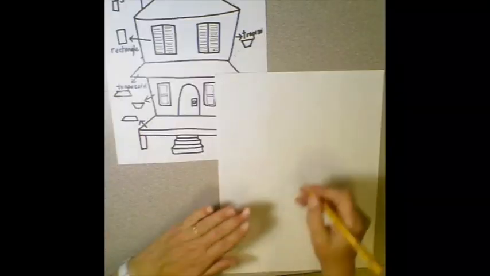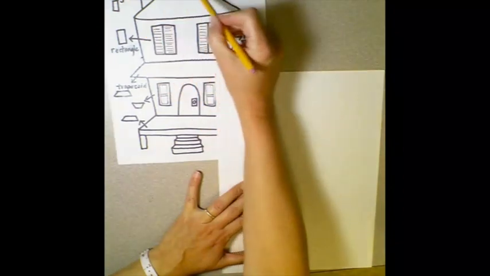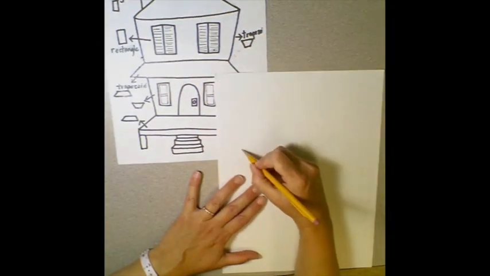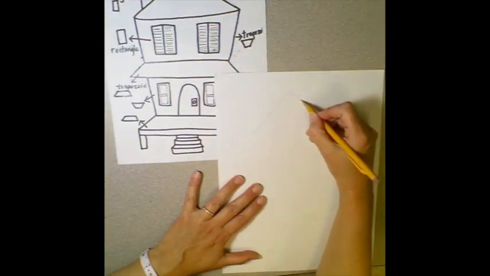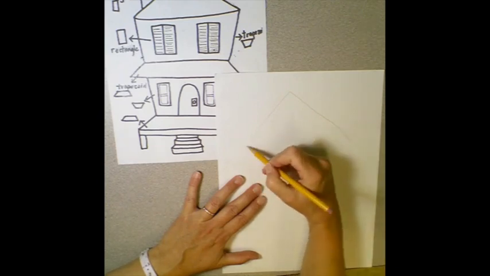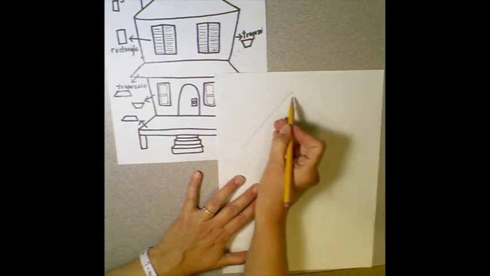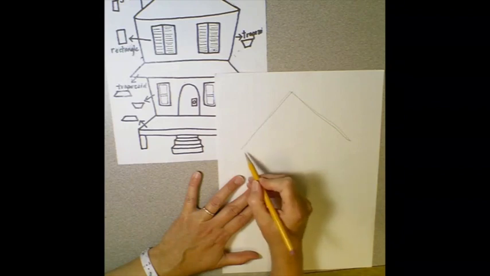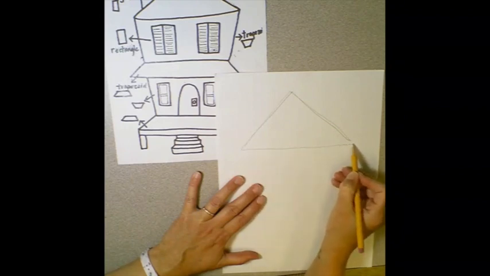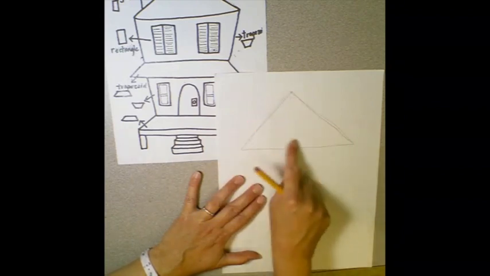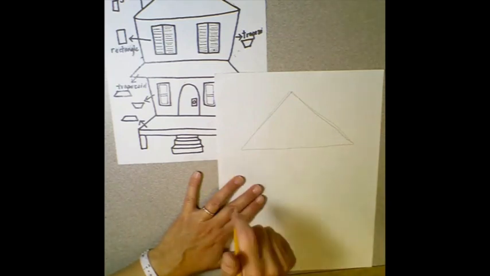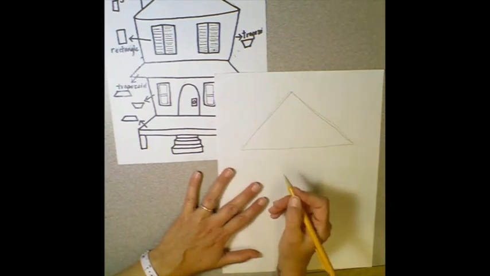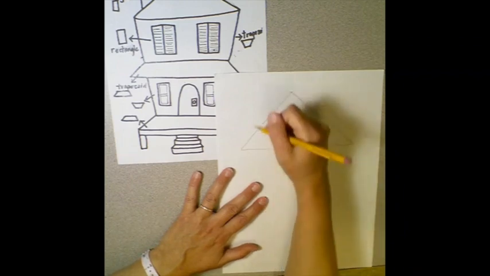If you look at my house reference sheet, when we begin drawing the house, the roof is going to be a triangle. You want to hold your paper vertically. Draw a triangle. I start light and then make things darker once I like my lines. The next thing I'm going to draw is the chimney. That's going to be some simple rectangles.